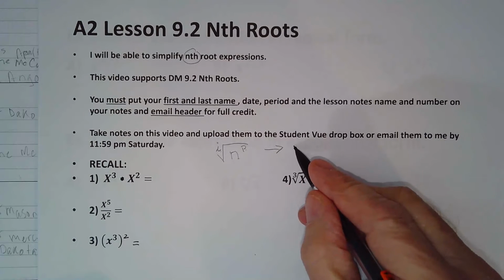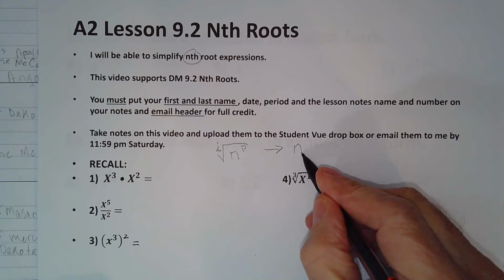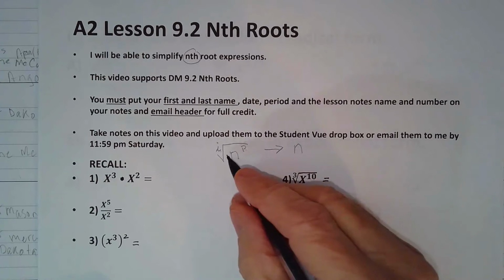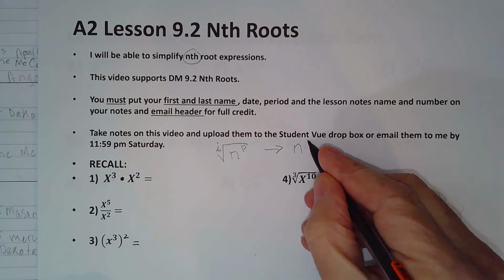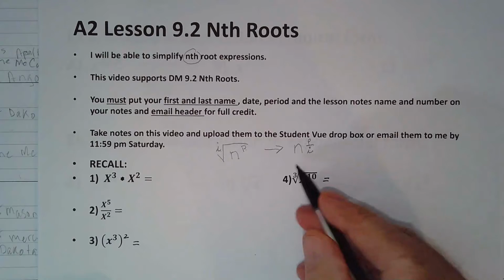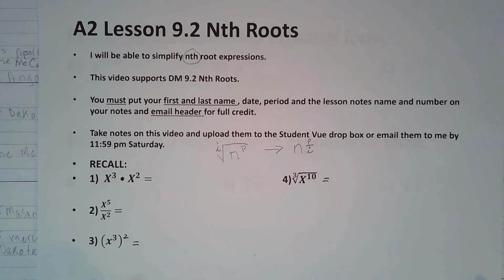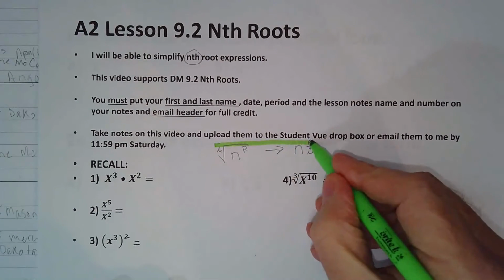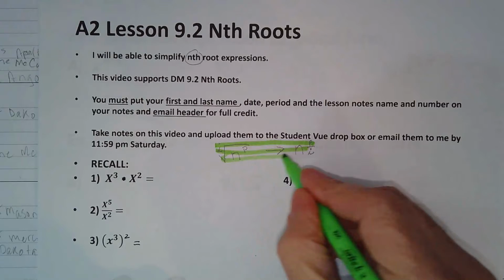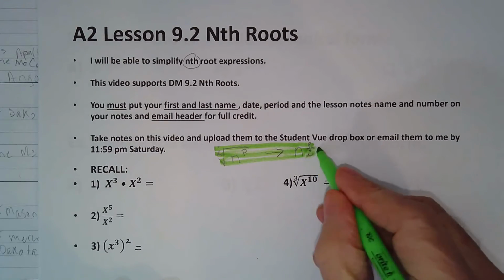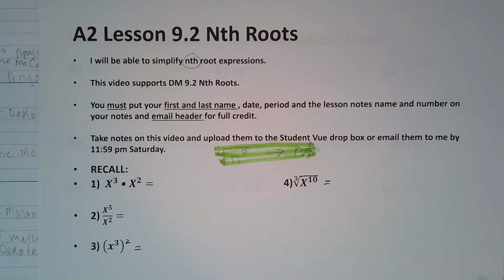So we could rewrite this as whatever that number is outside of the radical sign, but in fractional form with the power in the numerator and the index in the denominator, okay? So that's something that's really important to remember, and so I would suggest that you go ahead and make sure you remember this and go back through it. This is a very important concept.